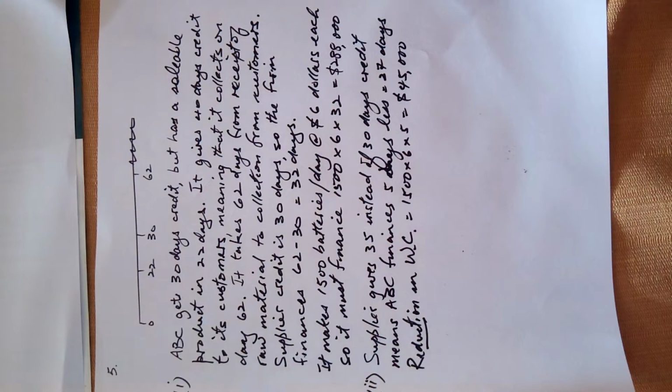This is a working capital problem. Working capital, as you may know, refers to the current assets used in production. That, of course, would be things like cash, accounts receivable, and inventory. The first question here asks how much working capital must it finance if it produces 1,500 batteries a day?